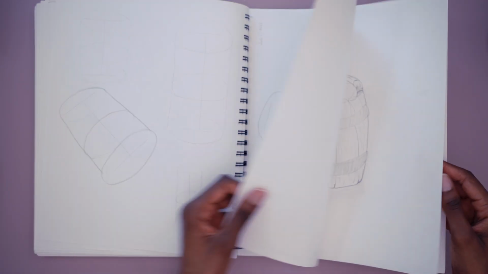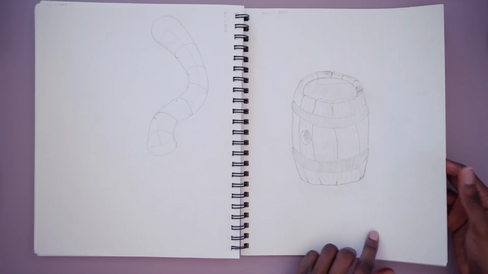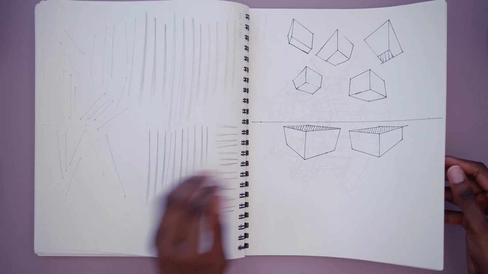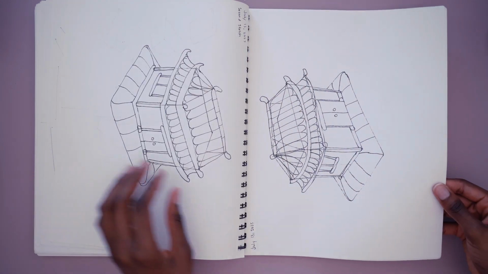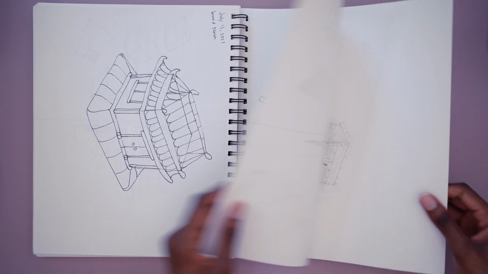Yes, I think that's all for this sketchbook. A barrel, I drew that. Yeah, not too much more here. And I was so proud of myself when I got to the end.